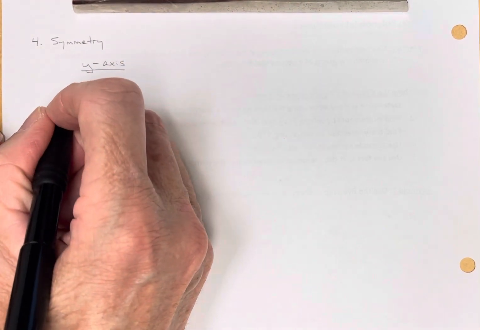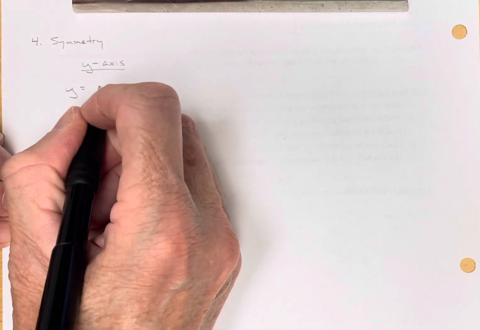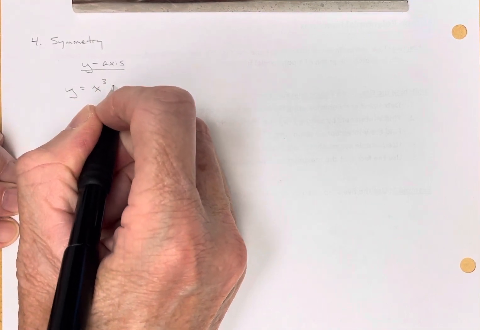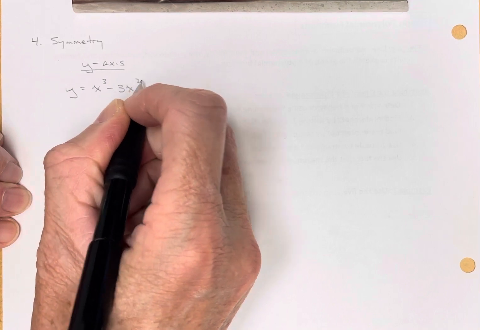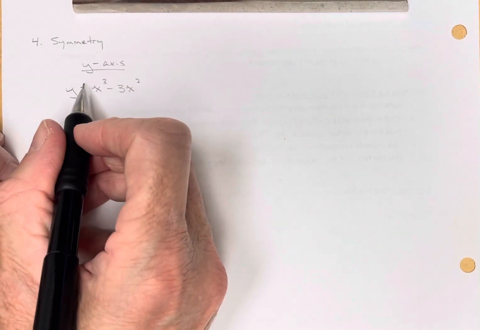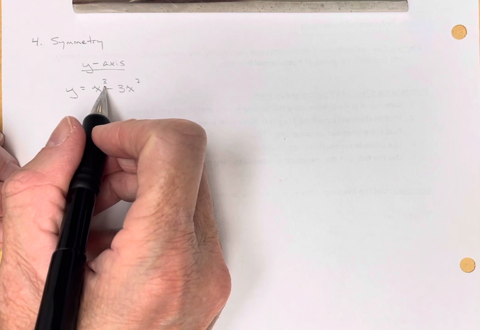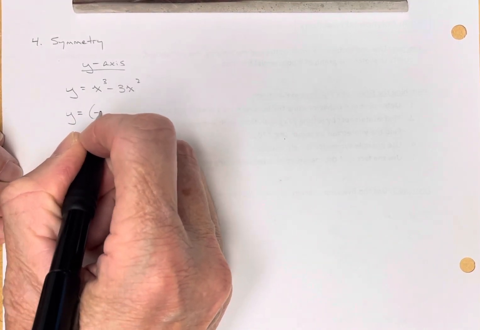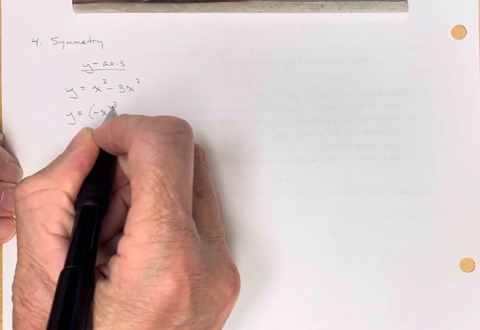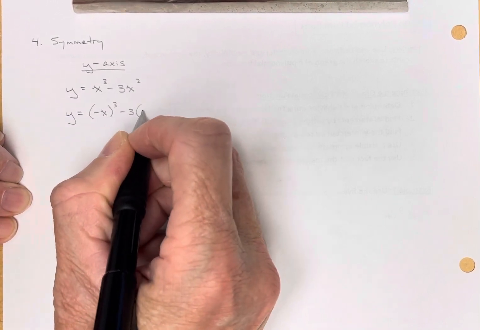And we talked about first replacing the f of x with a y. So y equals negative x cubed minus 3x squared. And now to find y-axis symmetry, we replace the x with negative x and see if we get the same thing. Do a little math on it. Simplify it.